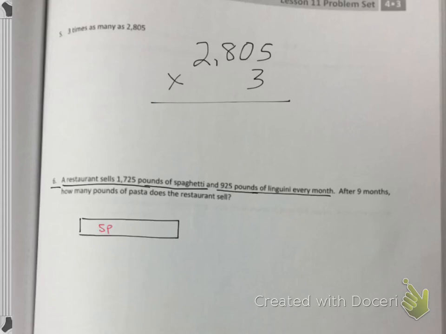My spaghetti. So 1,725 pounds. And then of the linguine. Okay.